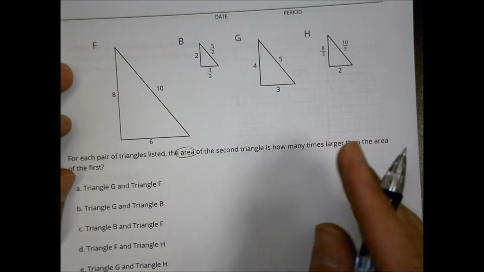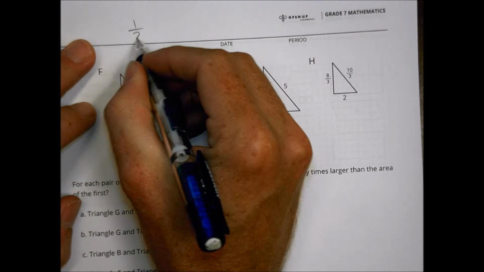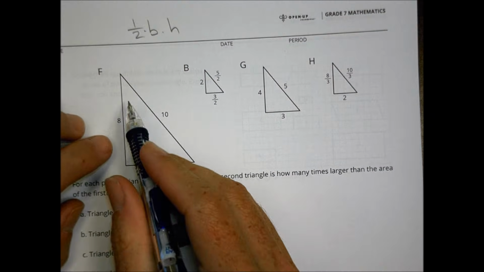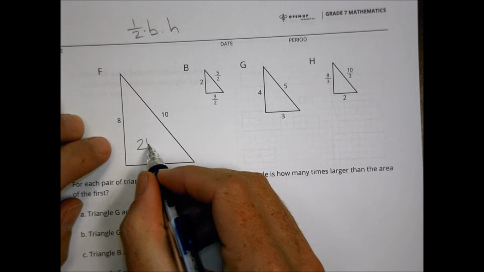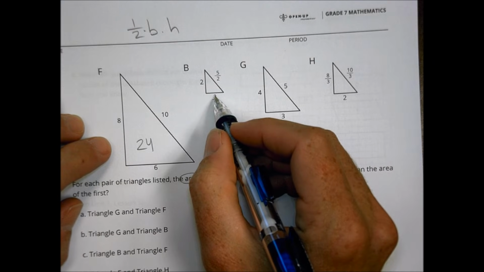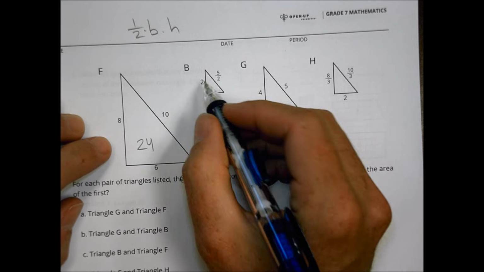So to find the area of a triangle, you use the formula 1/2 of the base times the height. So in this case, half of 6 is 3, and 3 times 8 is 24. That's our area. Over here, half of the base, so 3/2 times 1/2 times 2. I looked at it this way. You can cut any number you want in half.